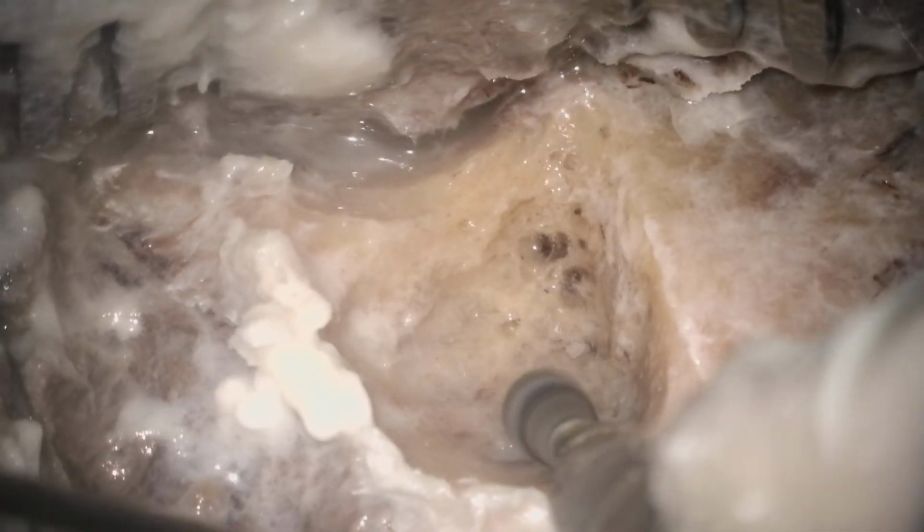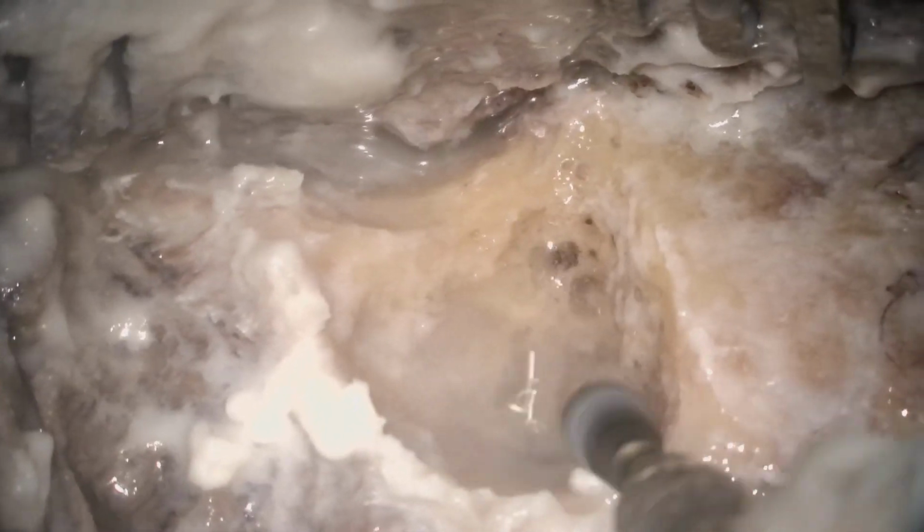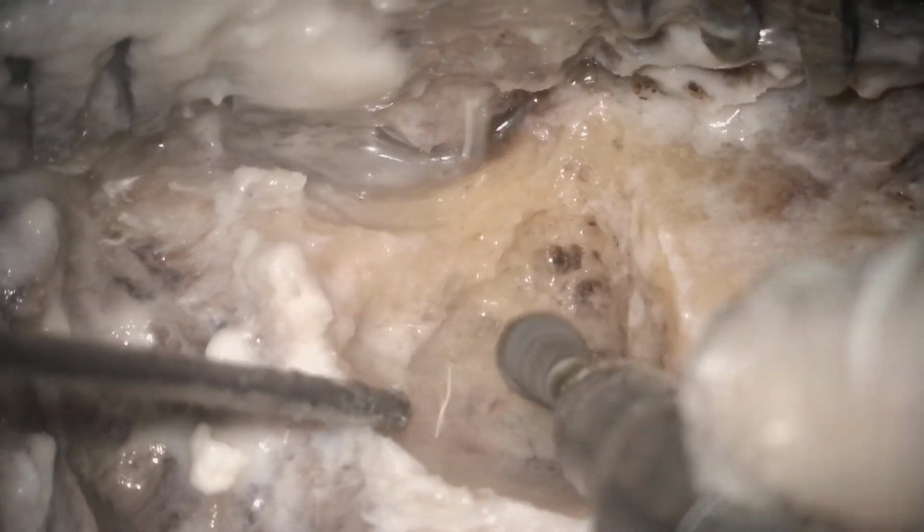You can see the pink color of the tegmen tympani or tegmen antri, the sigmoid sinus with a bluish tinge, and the jugular bulb will be the same. So all the landmarks and their color change will be very prominent in live surgery, but it is not actually very evident in temporal bone dissection.